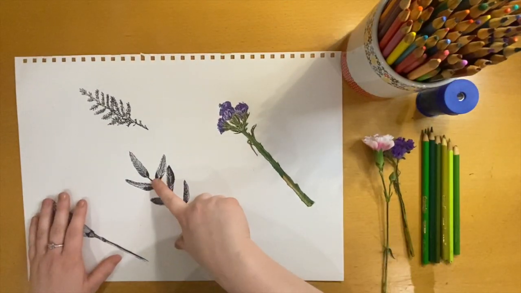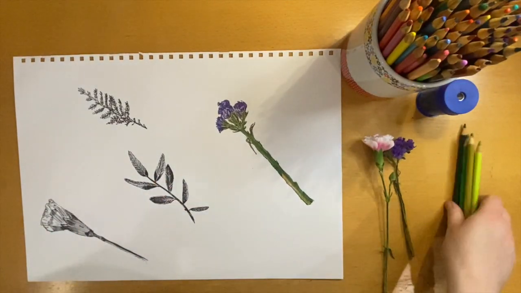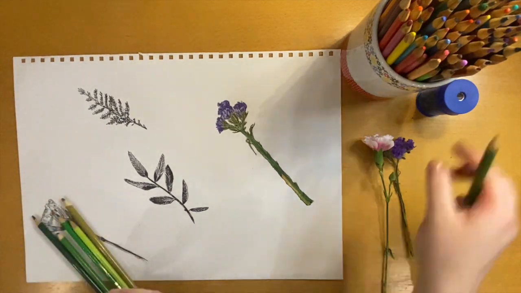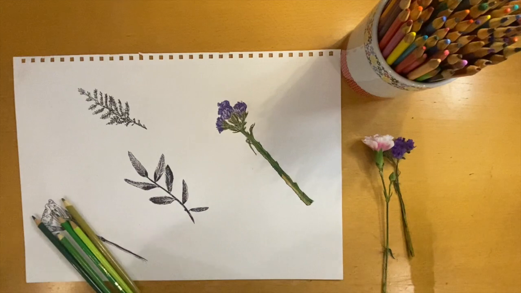Okay, so we're going to move on to our next observation now. So this is one of the leaves, and this leaf had a varying degree of colours from really deep forest green to a very light lime green.